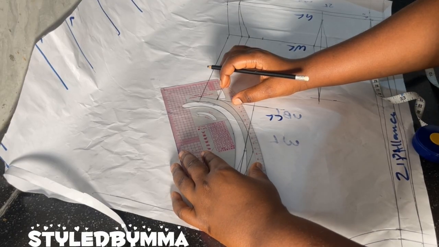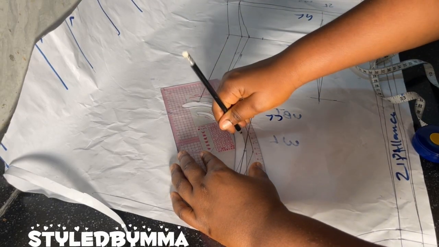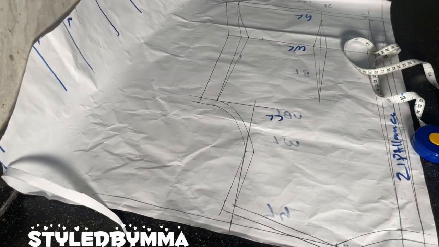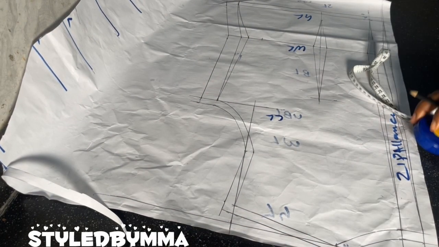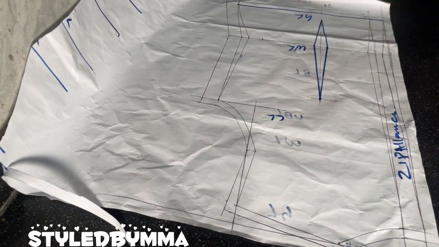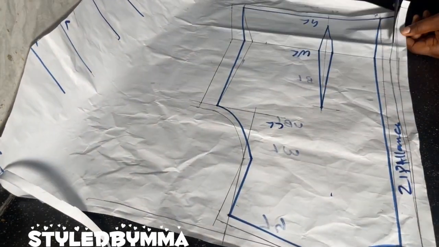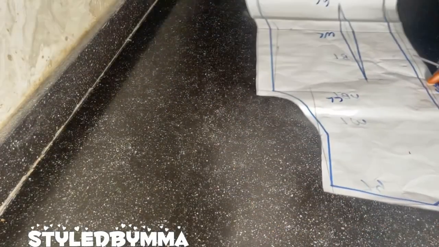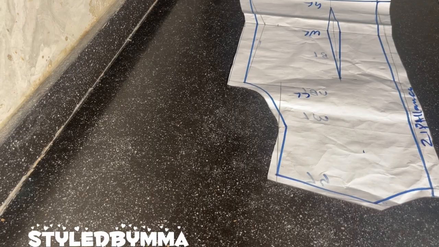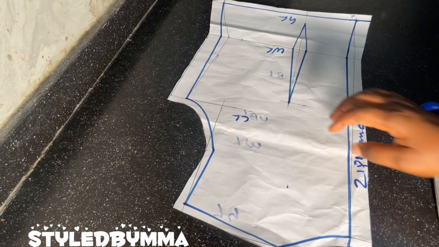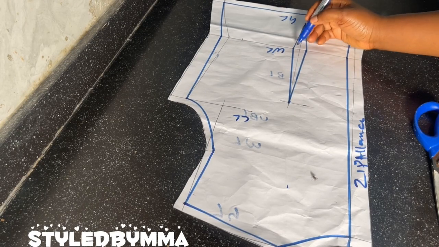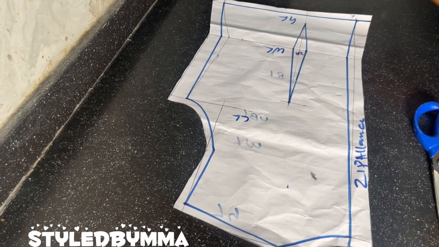And like I said earlier, even if you don't have a curved ruler, you can also curve with your hand. You will also arrive at the same result. You just have to take your time. You can also dot it. So at this point, I'm going to use this marker to differentiate the pattern. The place where I marked is where my body measurement is, and the place that I didn't really mark is my allowance, and this is going to be filled in, and that's why I'm using that cut off sign.